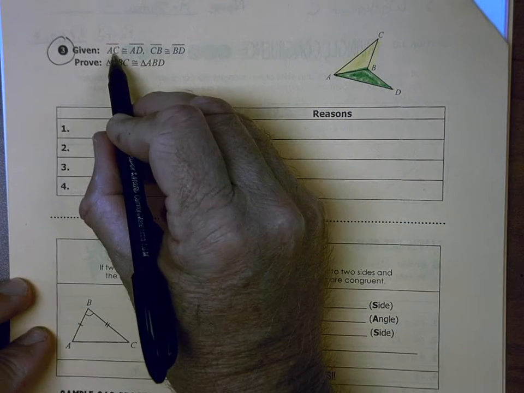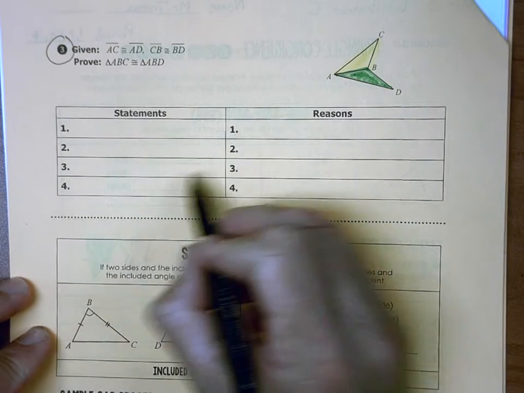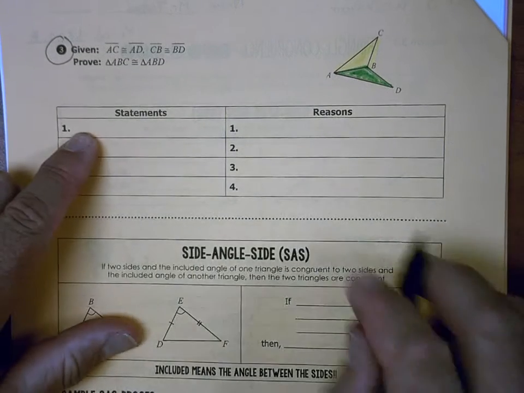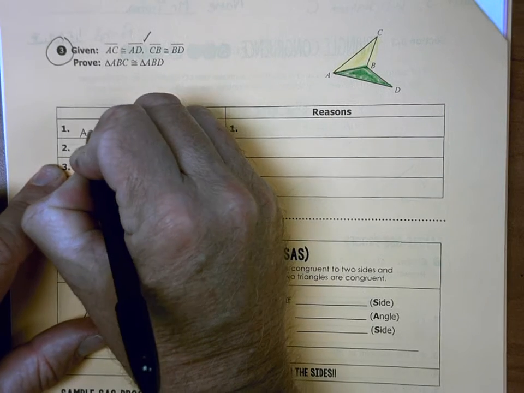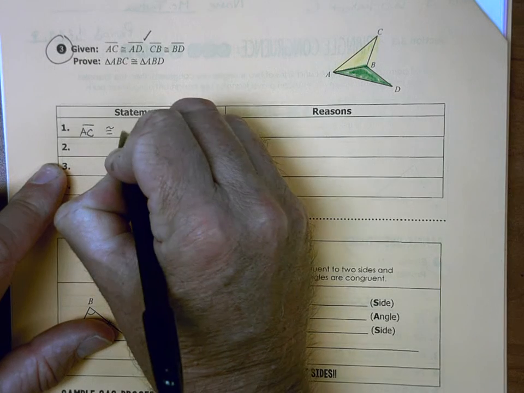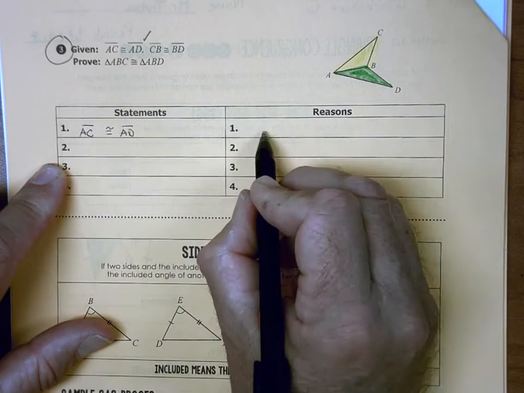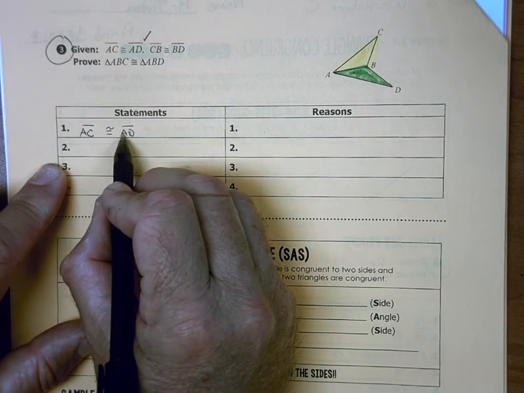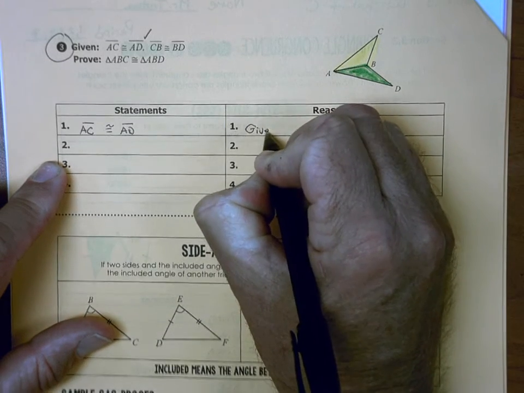Okay, and if you notice, I have 2 bits of given information. Remember, the strategy to write out a 2-column proof is that the first statement you always write is a given. So we are given that line segment A to C is congruent to line segment A to D, and then we write the reason for that. How do I know that A to C is congruent to A to D? Well, that was given to me. So reason number 1 would be given.